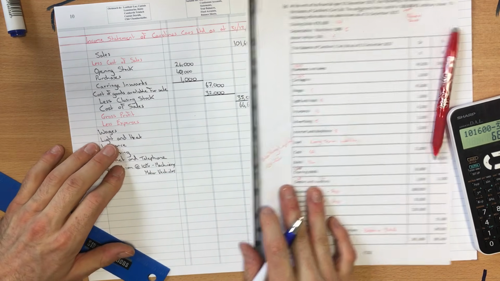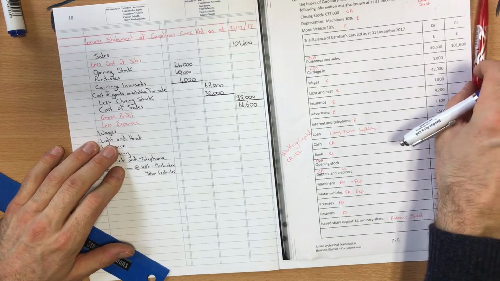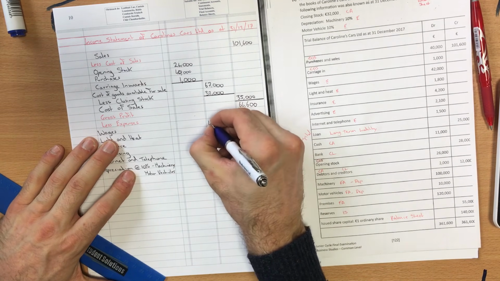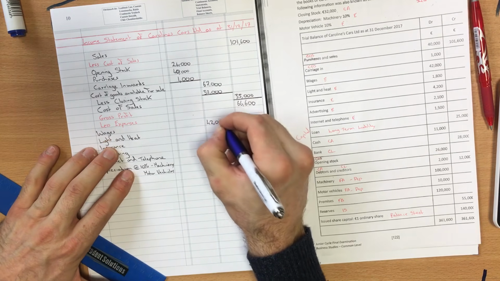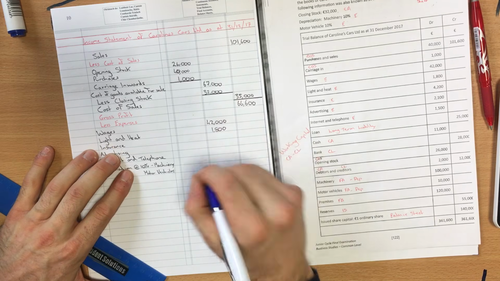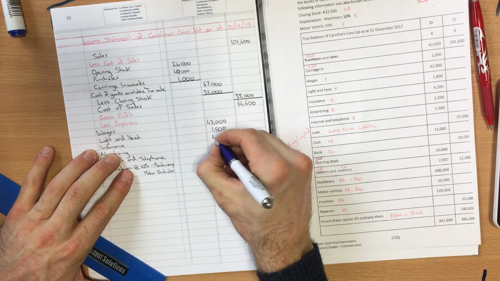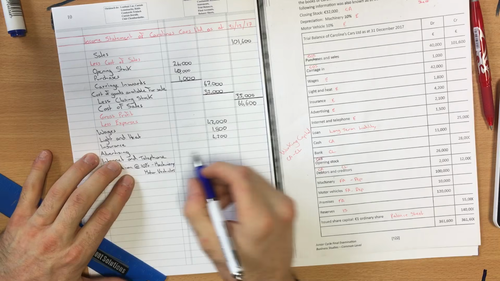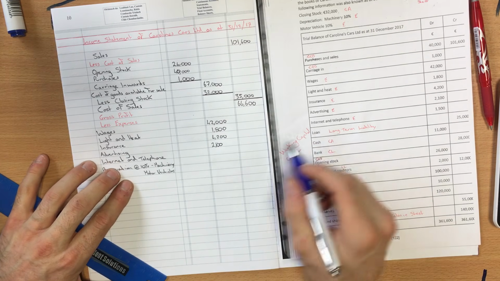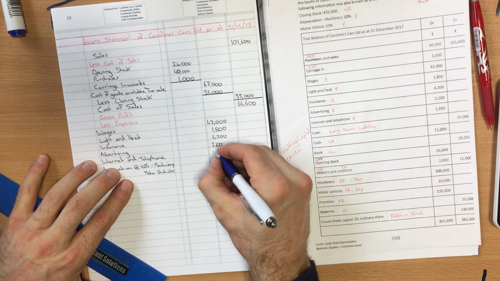Okay, so let's start. Our wages in this question are coming to 42,000. And I'm going to add these up in the middle column. You'll see why shortly. Light and heat is going to be 1,800. Insurance 4,200. Advertising 2,100. And internet and telephone 1,500.